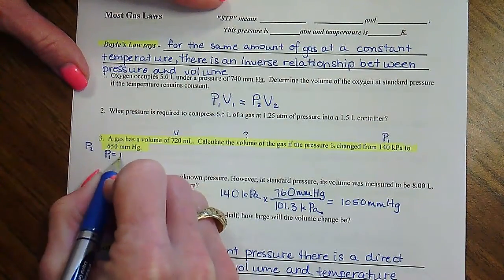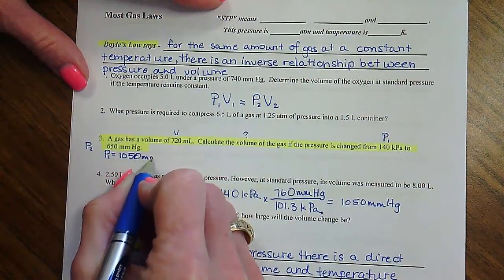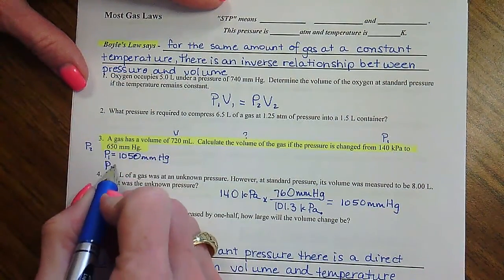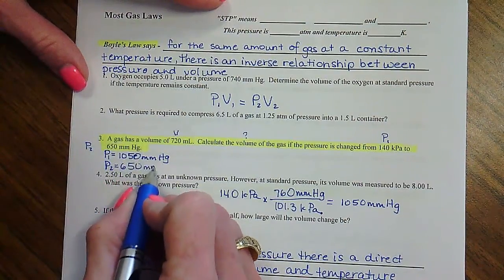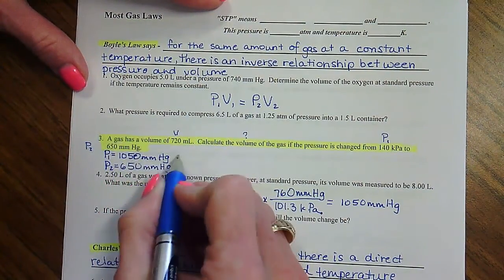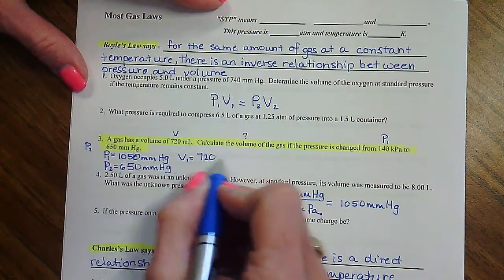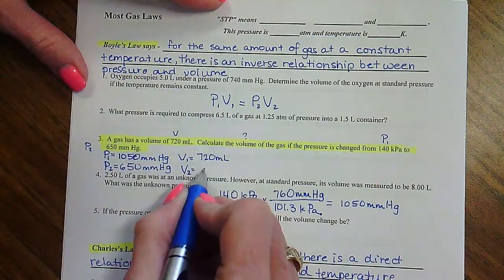P1 is going to be 1,050 millimeters of mercury. P2 is going to be the 650 millimeters of mercury. V1 was 720 milliliters, and V2 is my unknown.